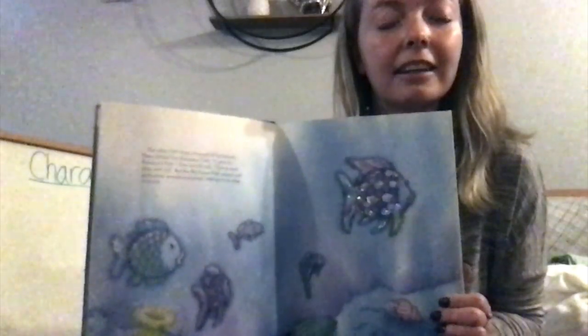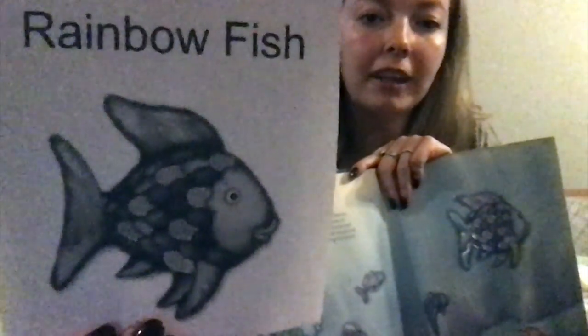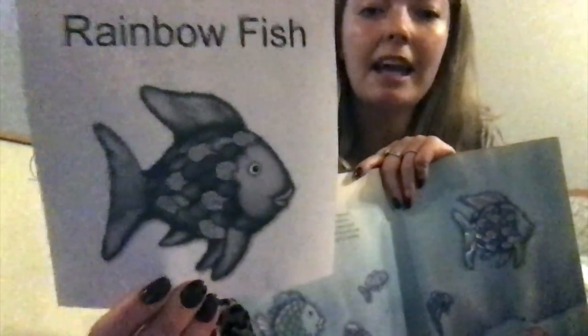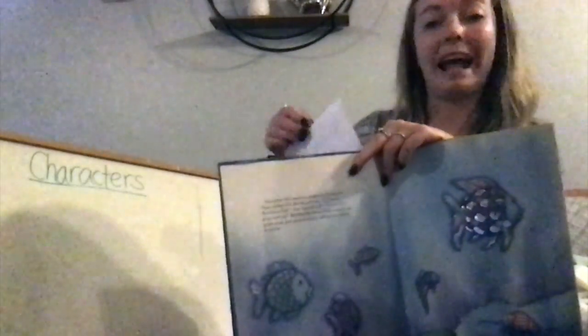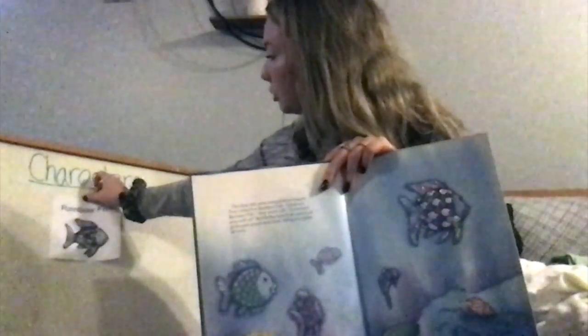So have we been introduced to any characters yet? Ethan? Wonderful job. The Rainbow Fish. Yes, he is definitely a character in this book. So we're going to take a picture of the Rainbow Fish. There he is. And we're going to put it on our character wall, okay? And we're going to add all the characters that we find to our character wall.